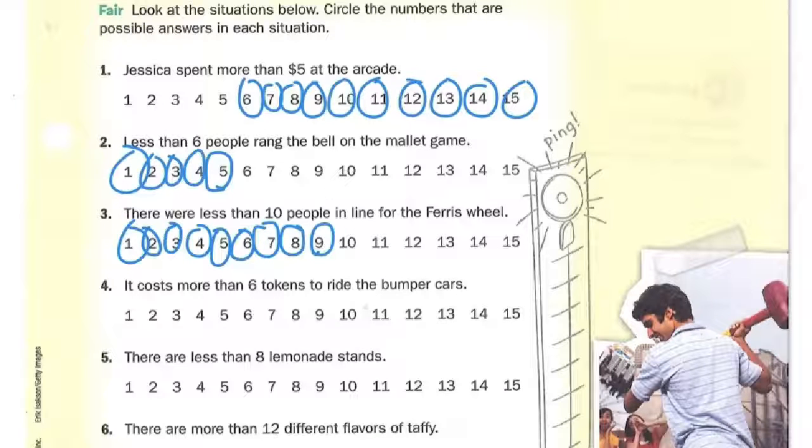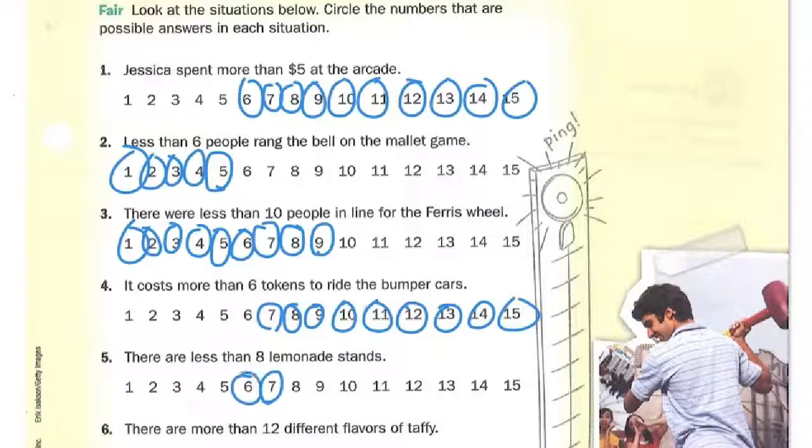For 4, it cost more than 6 tokens to ride the bumper cars. So more than 6 would be 7, 8, 9, 10, 11, 12, 13, 14, and 15. There are less than 8 lemonade stands. So that'd be 7, 6, 5, 4, 3, 2, 1. There are more than 12 different flavors of taffy, so 13, 14, and 15.